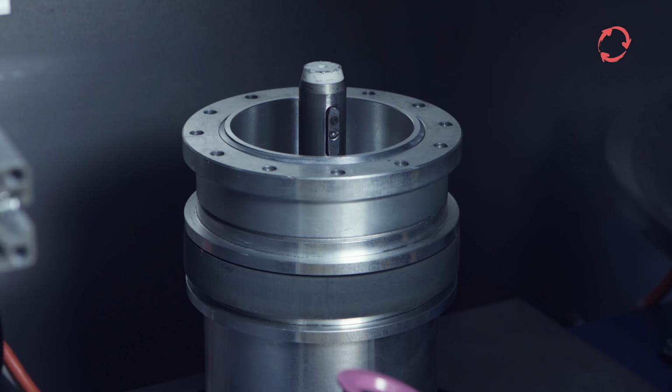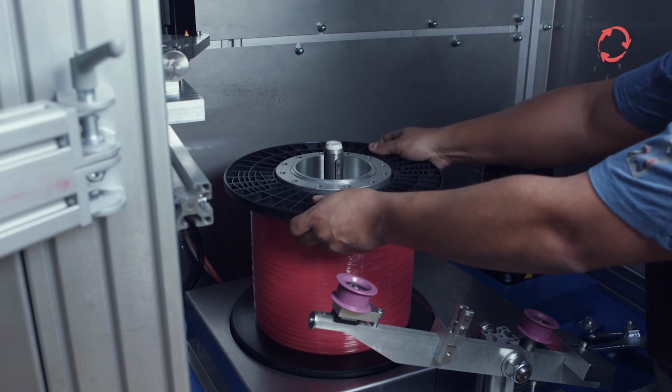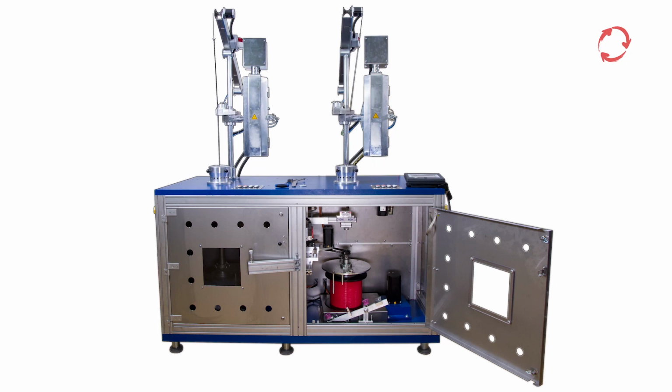Make sure to pay attention to the takeoff direction of the coil. In the case of the flat variant, the following applies. The left side of the machine is only for left-hand spirals, with the direction of withdrawal to the right, and the right-hand side of the machine is only for right-hand spirals, with the withdrawal direction to the left.